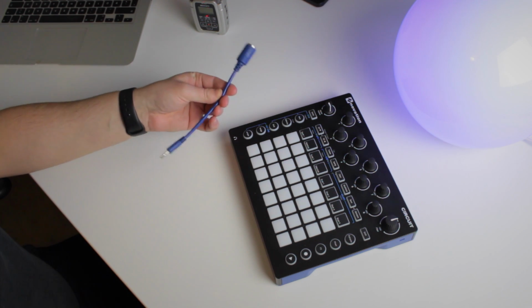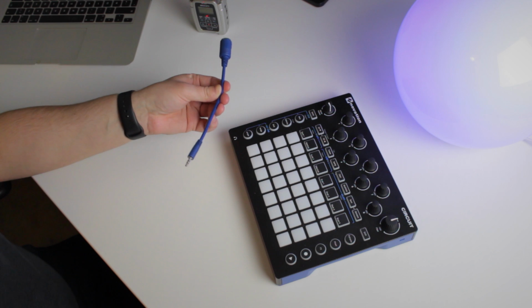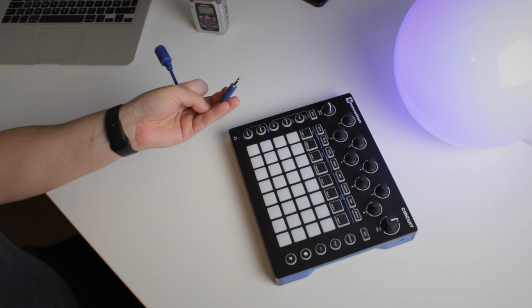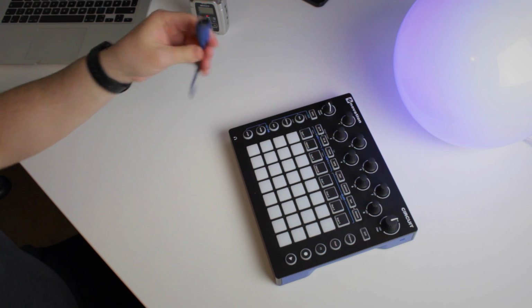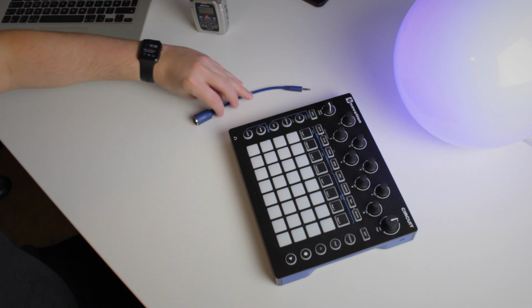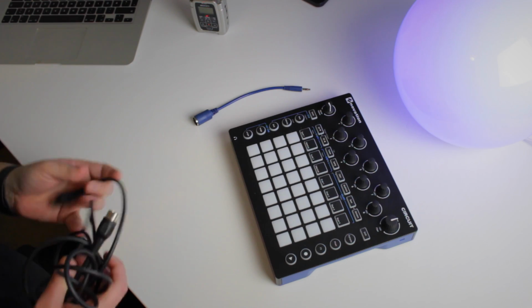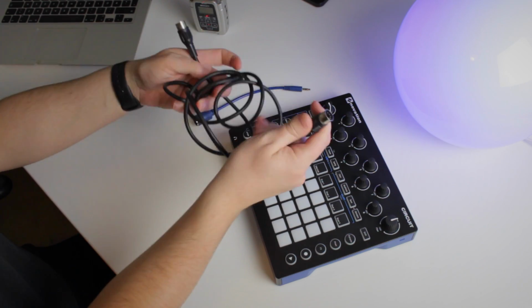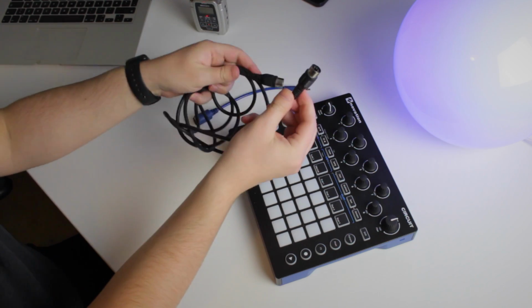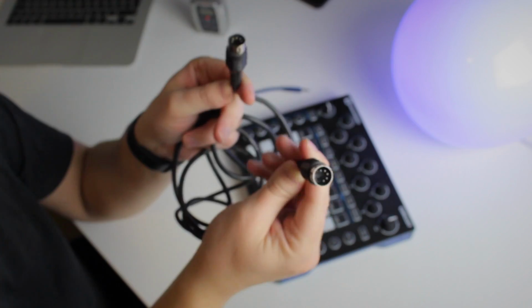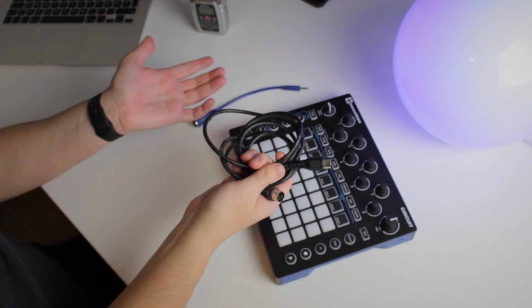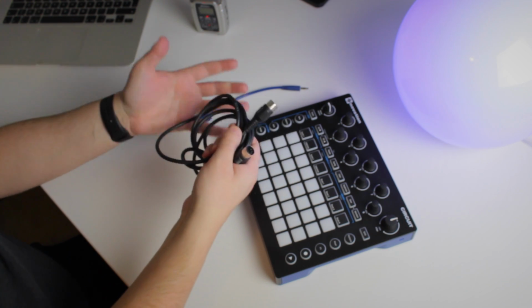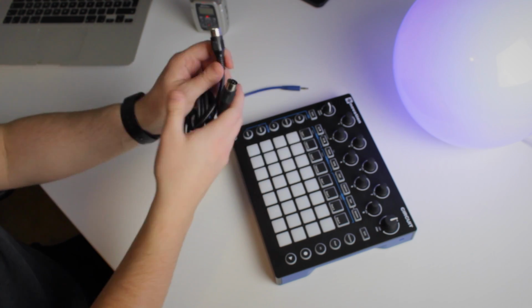We need at least one of these little breakout cables, which actually has a 3.5mm jack and a MIDI jack on one end. We also need a MIDI cable. So here I have a tangled mess of MIDI. It's a basic MIDI cable, and it looks something like this. All you need to do is go to your local music store or check your internet store for a MIDI cable. It shouldn't be a problem.